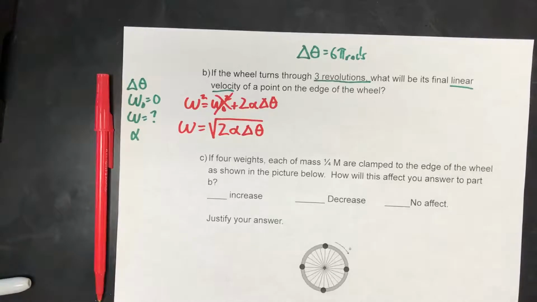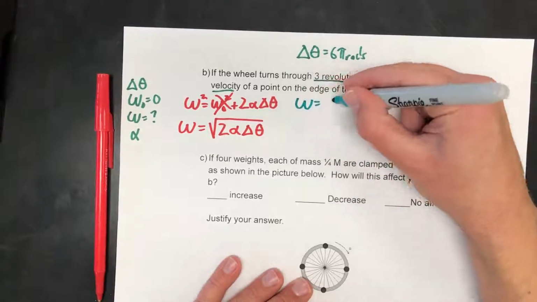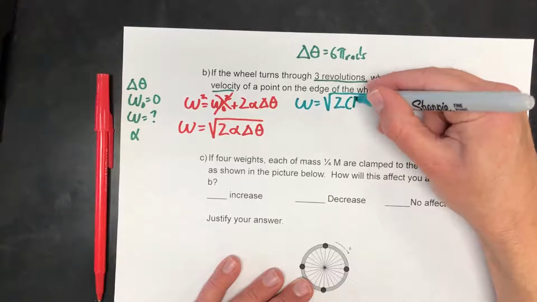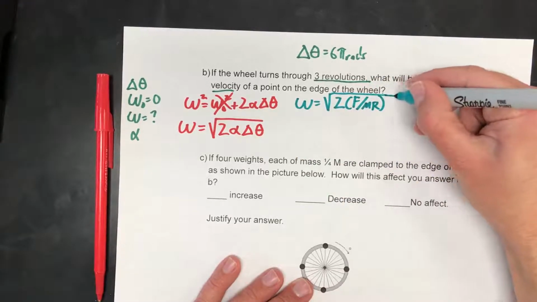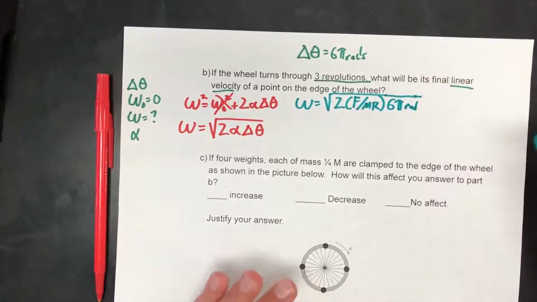So now we've got to substitute in for those values. So the final angular velocity is going to be the square root of 2 times, and we just found this, it's F over mr. And then our angular displacement here is 6 pi radians. And so we can clear that up.